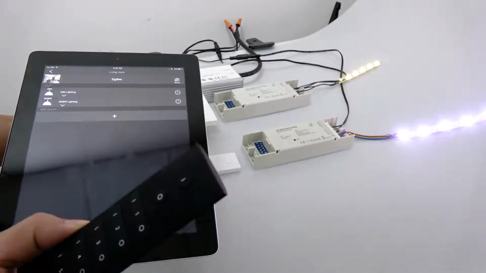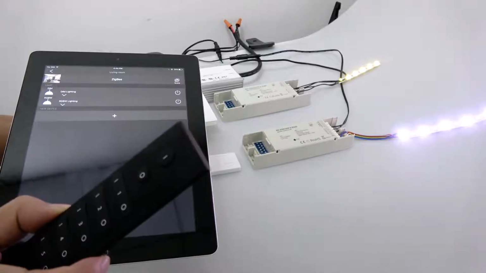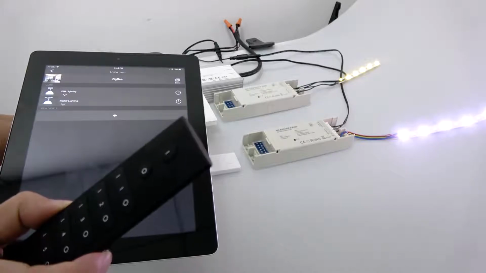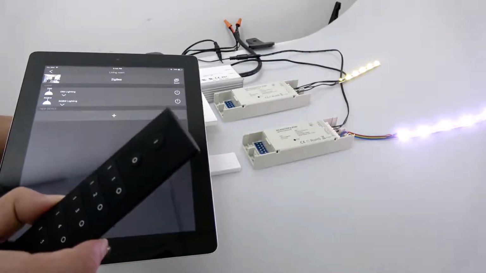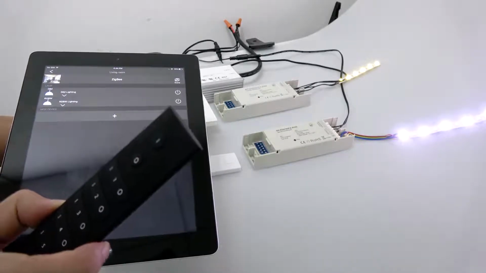And you see, now the LED indicator is under slow fade in and fade out state, which means the remote is waiting to be searched and added to the network.